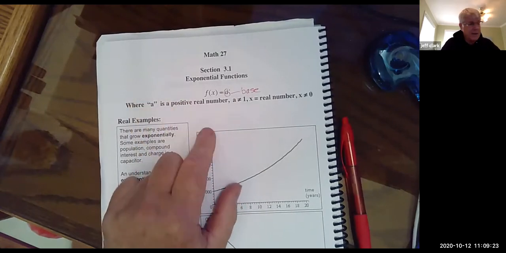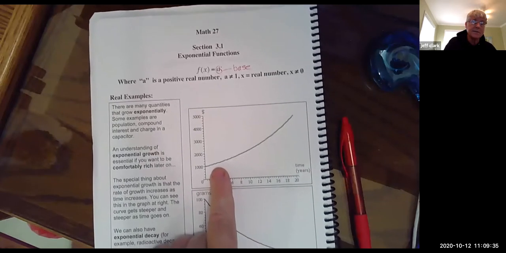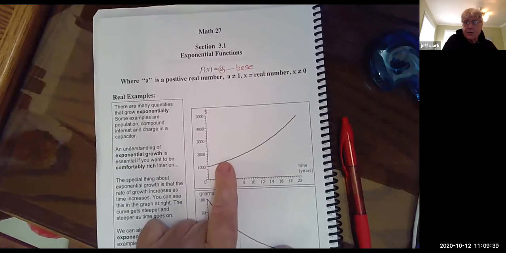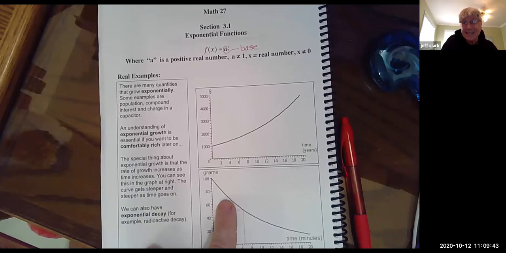Those are weird. So any other number that's positive, 0 is not positive, of course. So any number that's greater than 0, you eliminate 1, then you'll get a behavior that either looks like this or like this. This is exponential growth. This is exponential decline.